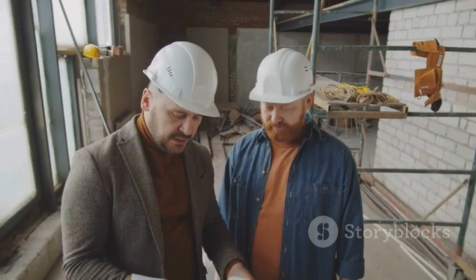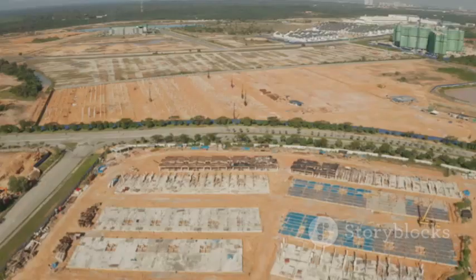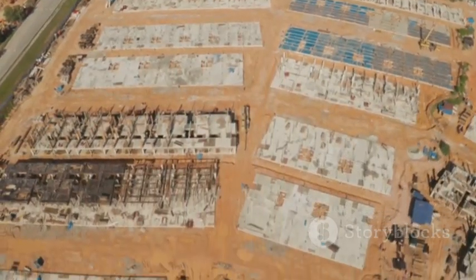By following the steps outlined in this essay and seeking expert advice, you can ensure your building stands on solid ground for years to come.